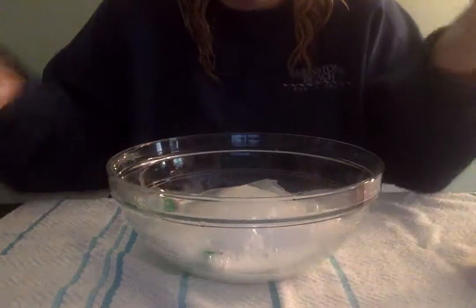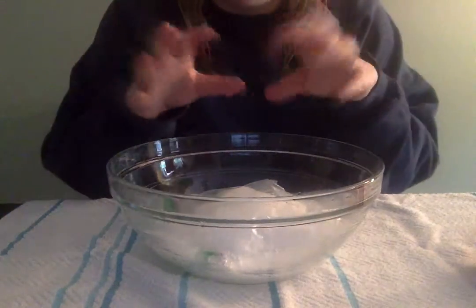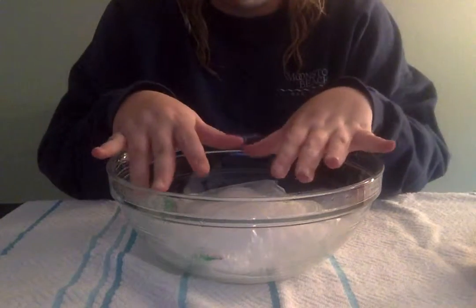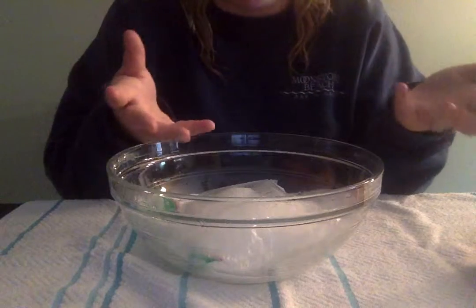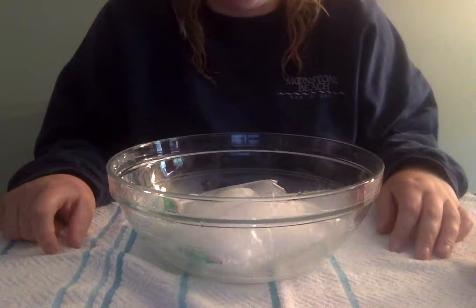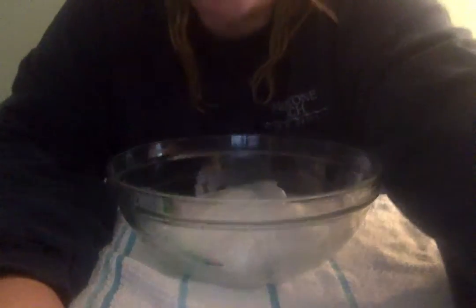So during this experiment, once we put the baking soda in, we noticed that our bag very quickly began to fill up with air. This air happens to be carbon dioxide gas. So carbon dioxide gas filled up the plastic bag, causing the bag to expand and eventually pop.